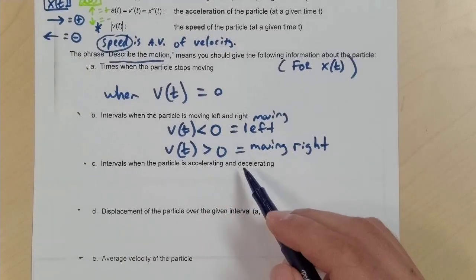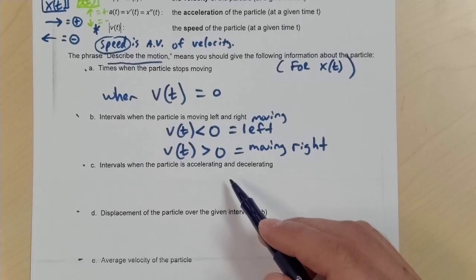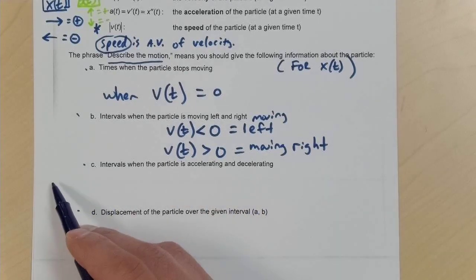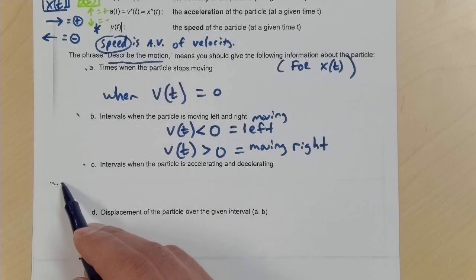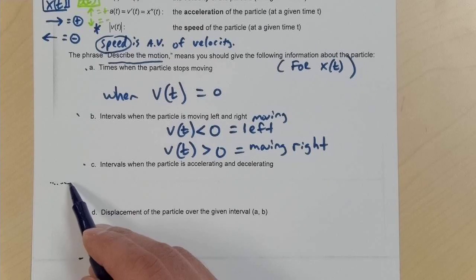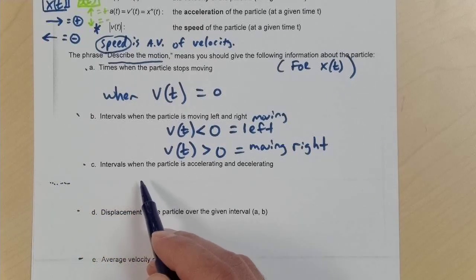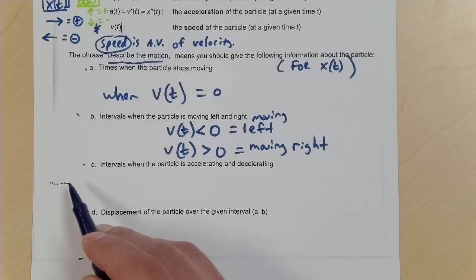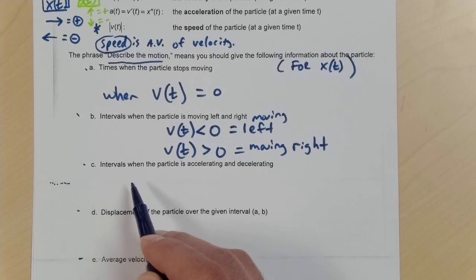All right, accelerating and decelerating. The easiest way to think about this is, let's say you're driving in a car. If you're driving this way and you start speeding up, you're going to keep moving the same direction and cover more ground. In other words, you're moving this way, so your velocity is going this way, and your acceleration is also pointing in the same direction.